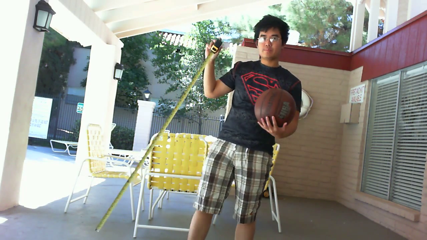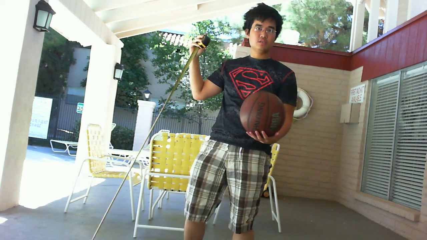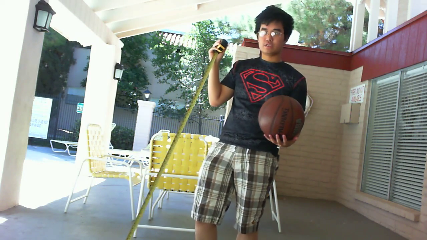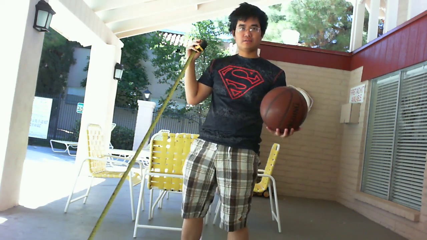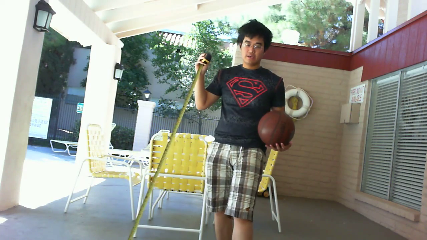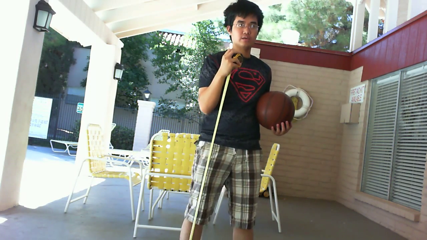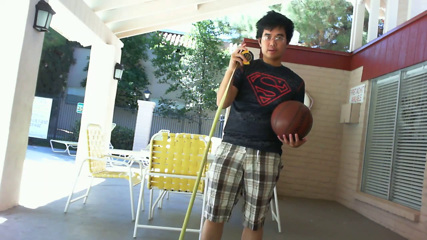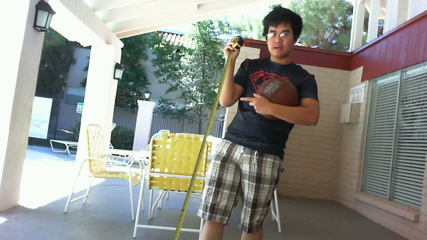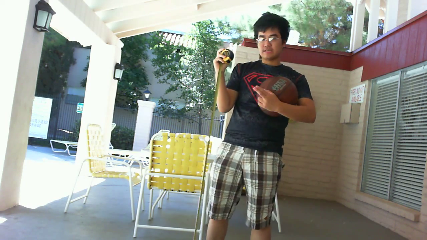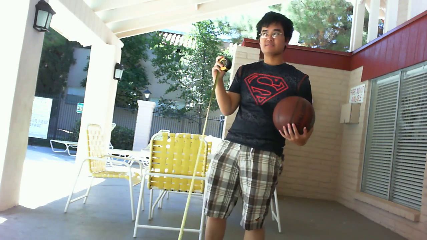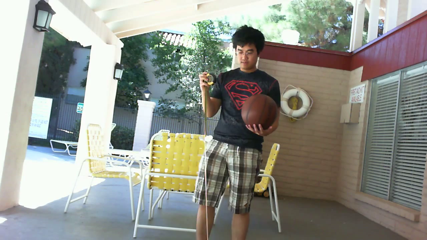Today I'm going to make an experiment to determine the coefficient of restitution, which also determines the bounciness of the ball. And today I'm going to make two trials. The first one, I'm going to set the original position at 49 inches, and the second one, I'm going to set it at 59 inches. And so let's get started.